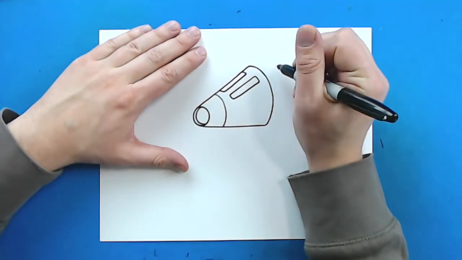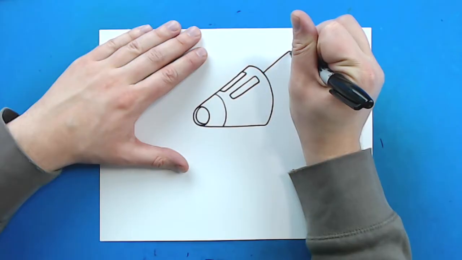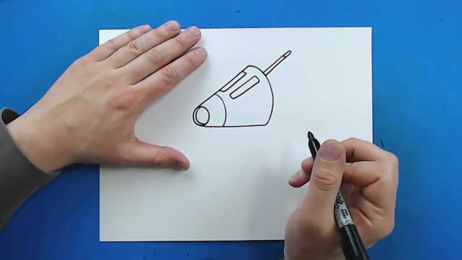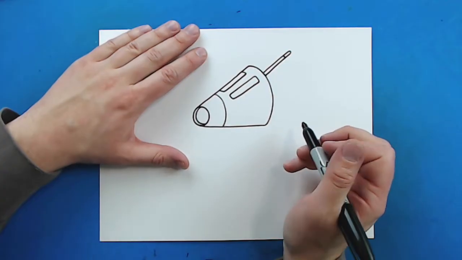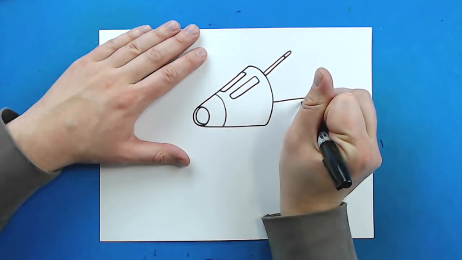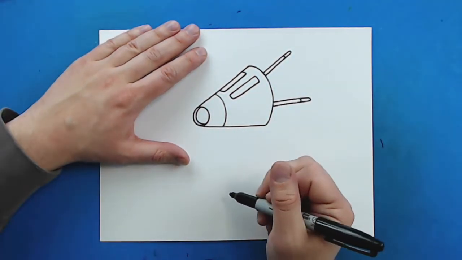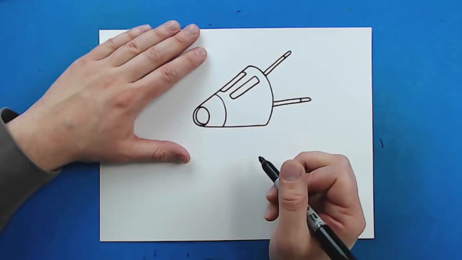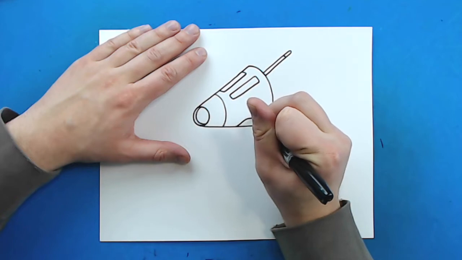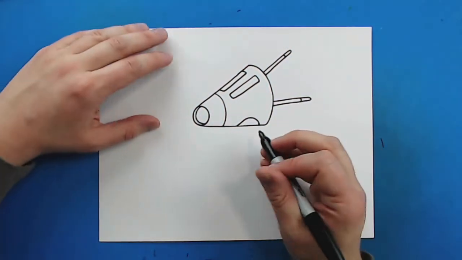Now, starting back here, he's going to have a little antenna. So I'm just going to draw a long skinny line that goes out and then comes back here. I'm going to put a little curve right there. And then he's going to have another one over here. So I'm just going to make another one that goes out, comes back, and then has a little curve on it. Then right here, there's going to be a little line that curves up and then comes back down. And there's the face of him.